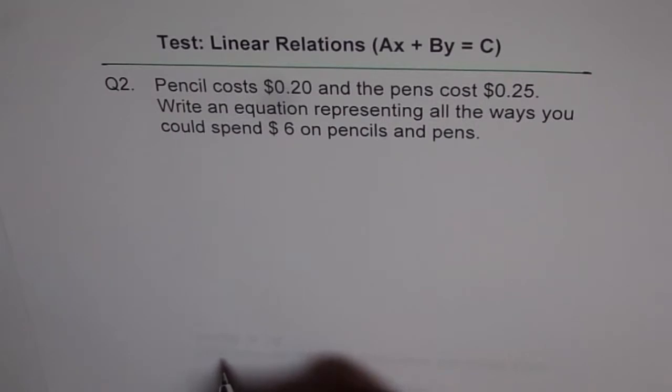Now, as we discussed in question 1, you'll find that pencils and pens are both dependent on one another, and we really don't have an independent variable and a dependent variable here, correct? In such situations, ax plus by equals c is the form of linear equation which is a representation of the situation. So let's see how.